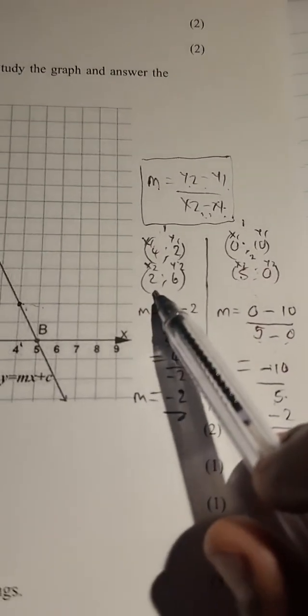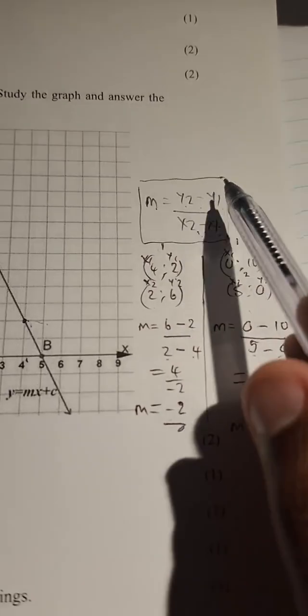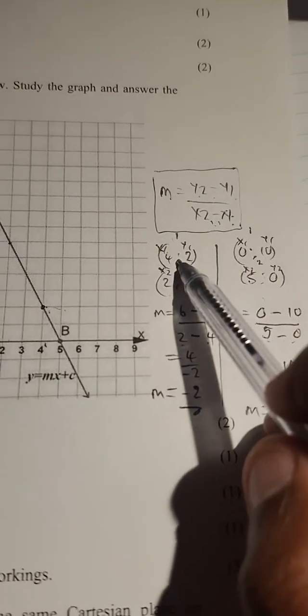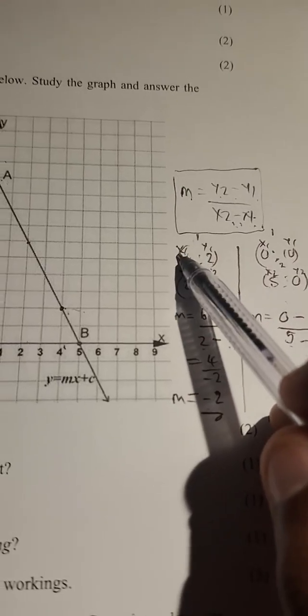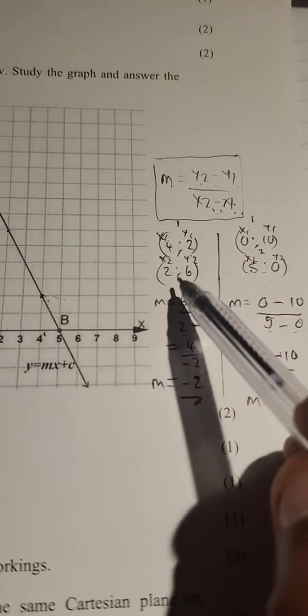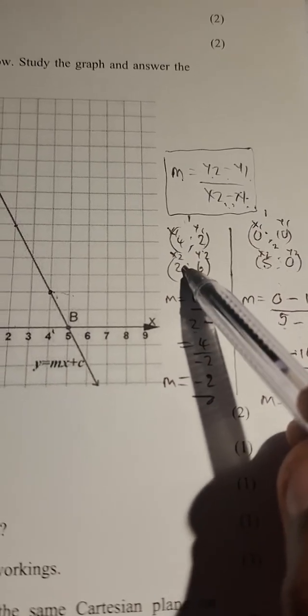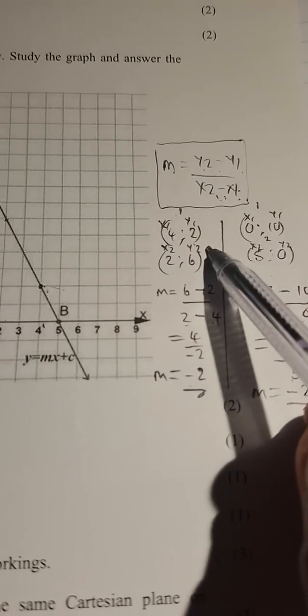So there it is, x is 2, y is 6. Then I use the formula here. This is x1, y1, because I said this is my first pair. And this is my second pair of coordinates, x2, y2.